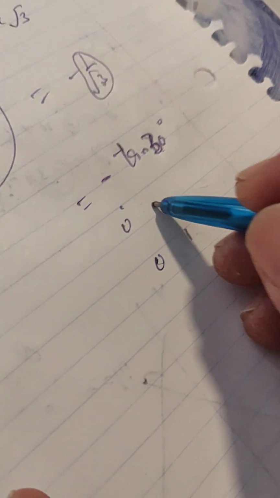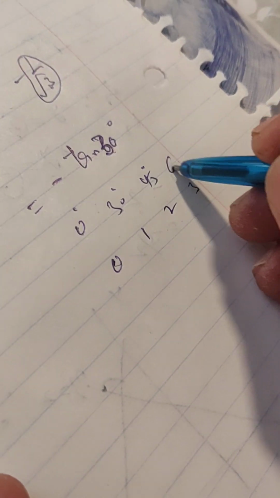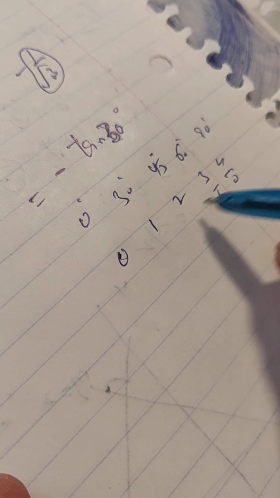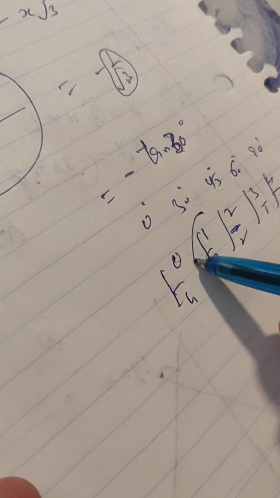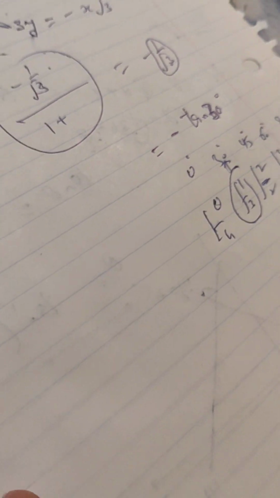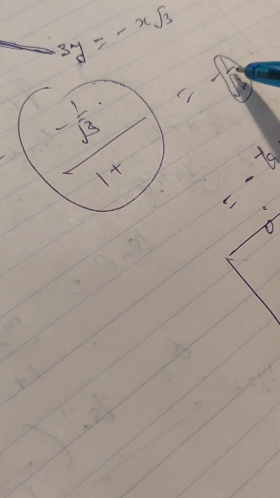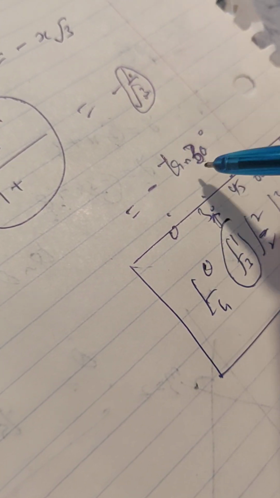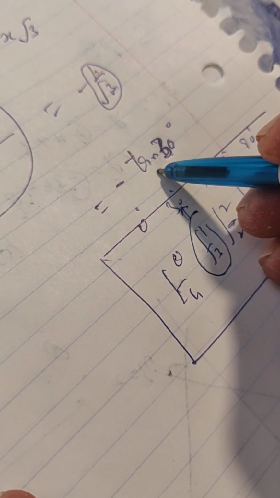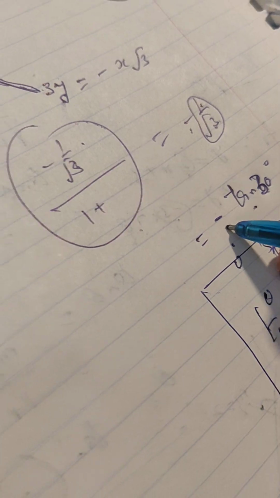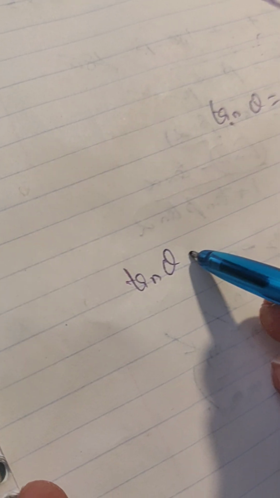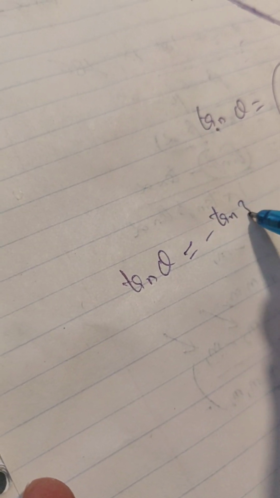This is 0 degree, 30 degree, 45 degree, 60 degree, 90 degree. 0, 1, 2, 3, 4. So take under root of all. 1 upon root 3 is nothing but 30 degree. So this table we must memorize. Anyway, I substitute the value of 1 upon root 3 as tangent of 30 degree. The minus sign is there, so it will be carried forward. So I have reached a point which says tangent theta is equal to minus of tangent 30.